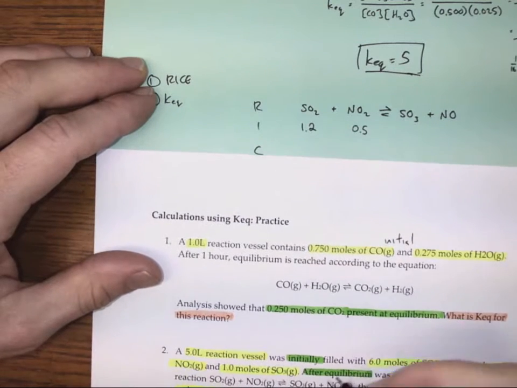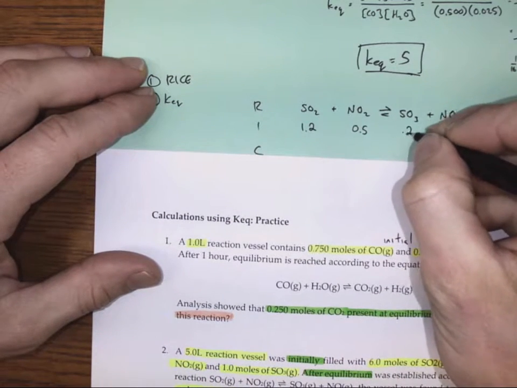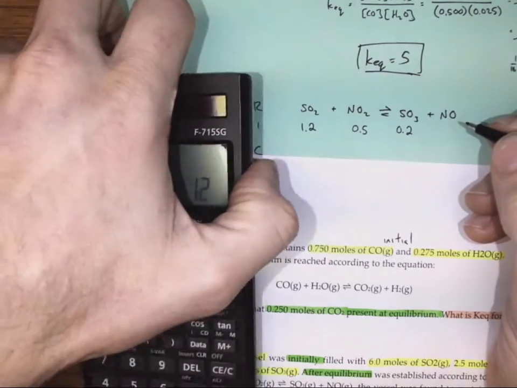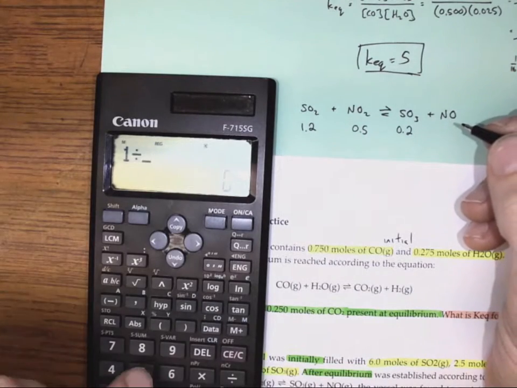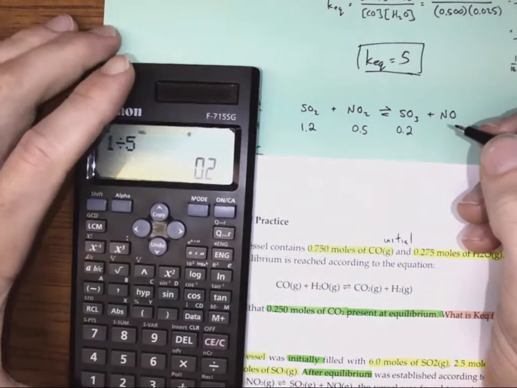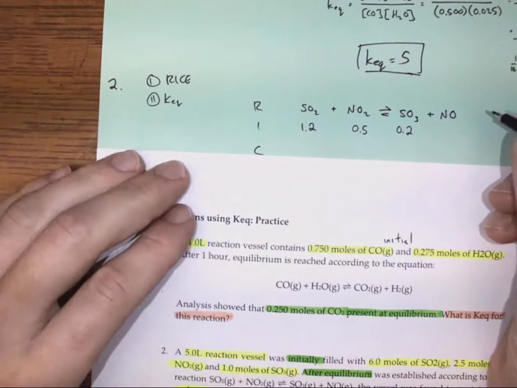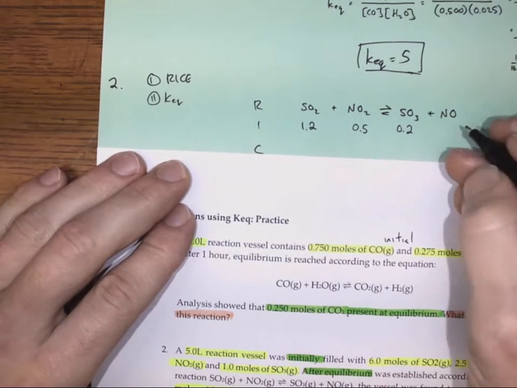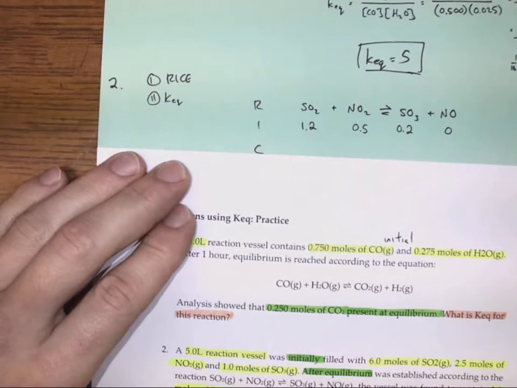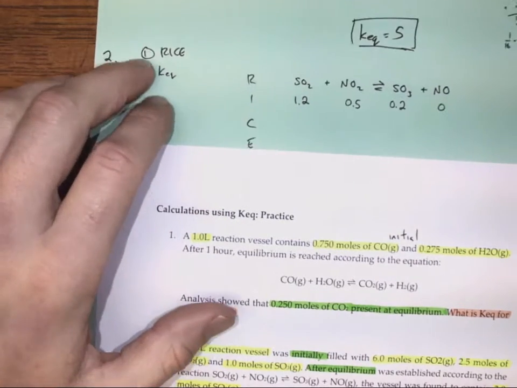That's of sulfur trioxide. If I wasn't sure, I would really be just dividing 1 by 5. It's going to give me that 0.2 value. Okay, cool. And it looks like there was no nitrogen monoxide in my initial conditions.